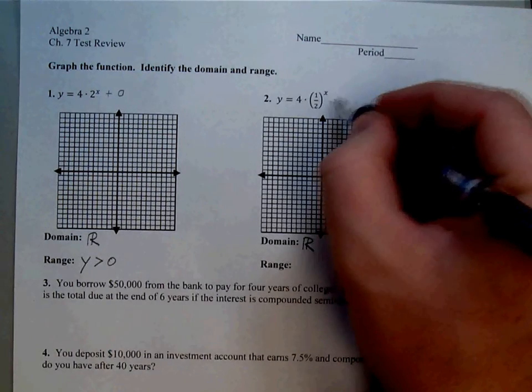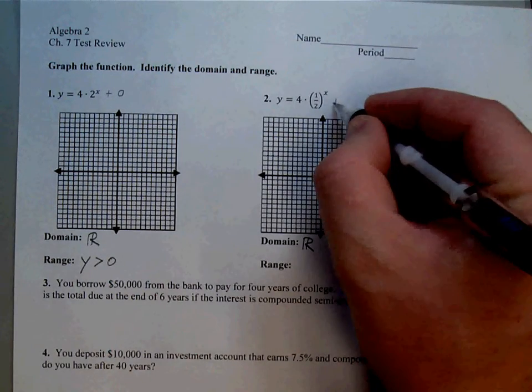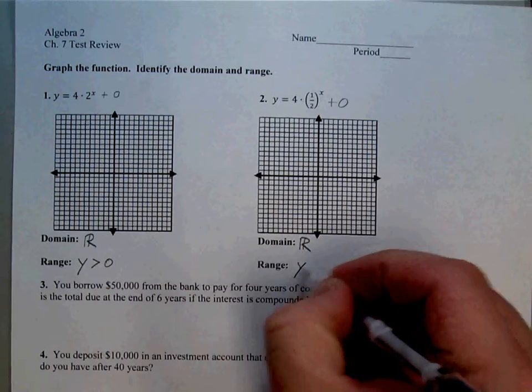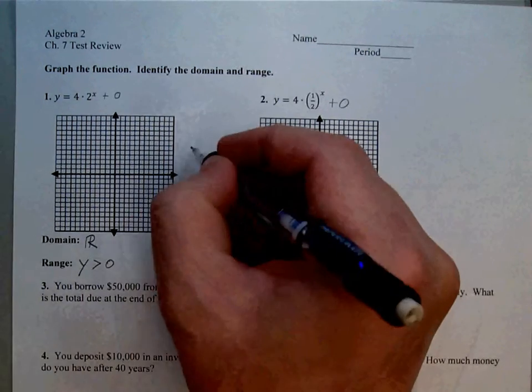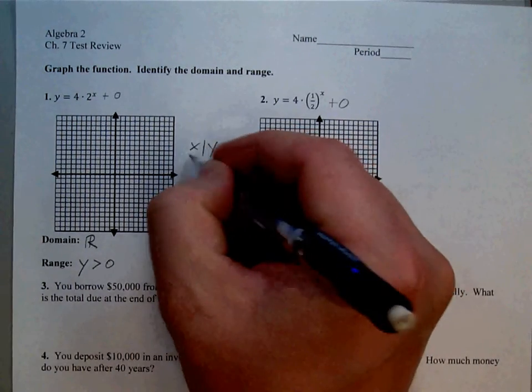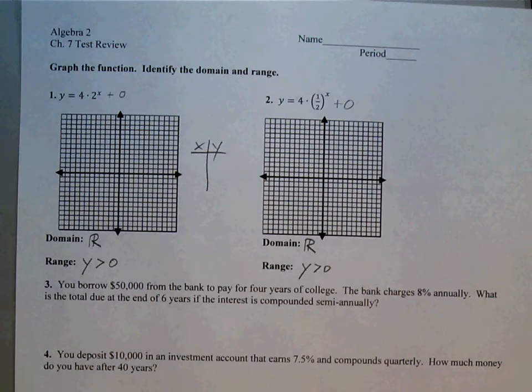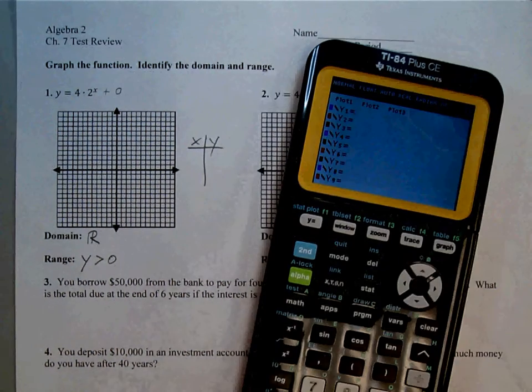On number 2, same thing. There is no number added at the end, so it's a 0. So we would say y is greater than 0. We do a table of values, find a few specific points, some nice points.